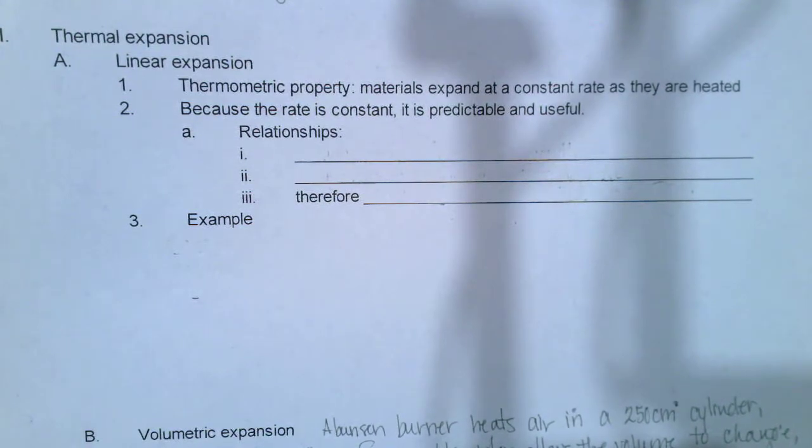And in fact, you use that all the time when you use an alcohol or a mercury thermometer. Based on that, they can calibrate it, and for every degree Celsius, degree Fahrenheit, the temperature goes up, it's going to expand that far into the tube. So there's some relationships about this expansion that I want you to think through.